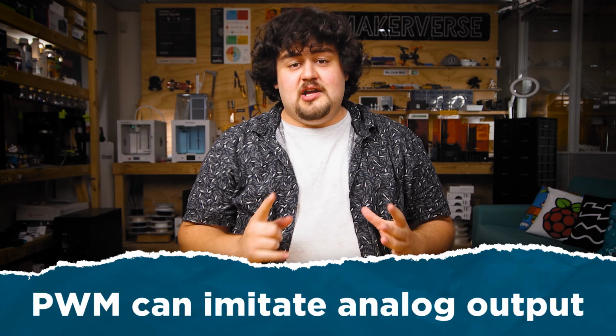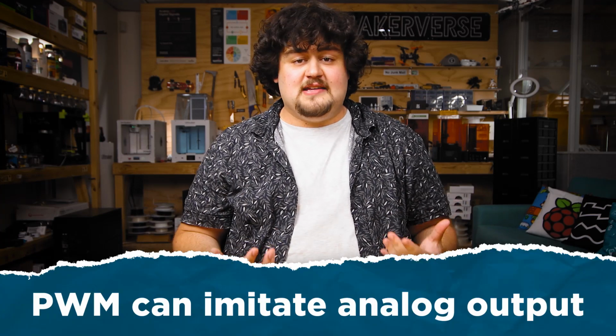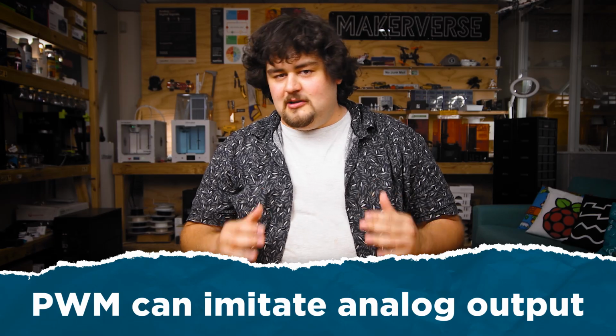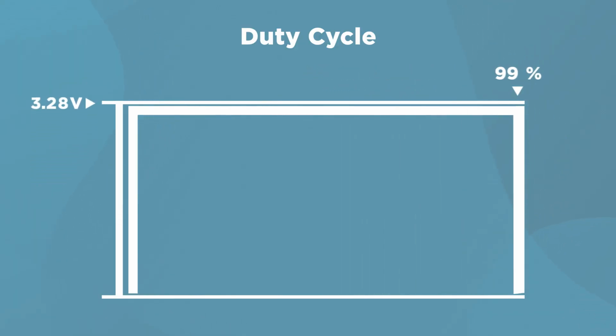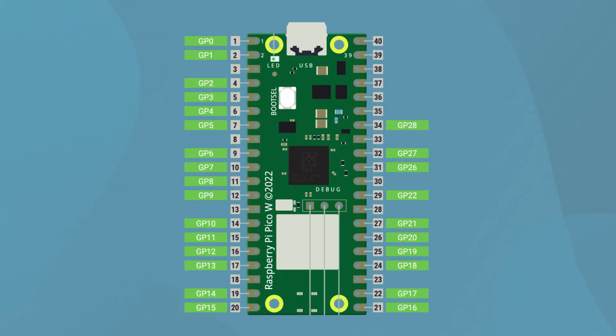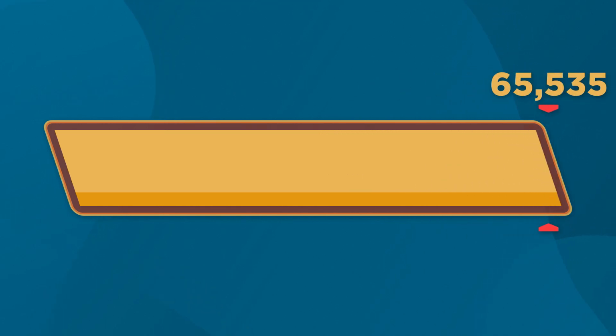Okay, 3 key takeaways. 1. Pulse width modulation, or PWM, can be used to imitate an analog output by rapidly switching a digital pin on and off. 2. We use the term duty cycle to describe the percentage of the time that the signal is on, and this is how we control the average voltage of the pin. And 3. Any of the Pico's 26 GPIO pins can be set up to use PWM, which uses a value between 0 and 65,535 to represent 0 to 100% duty cycle.